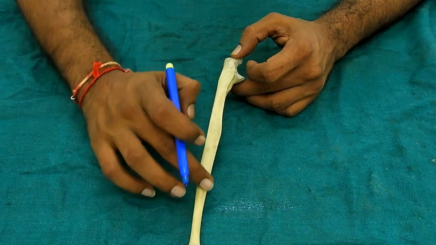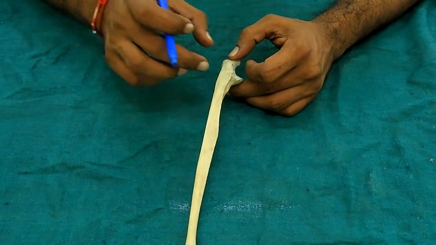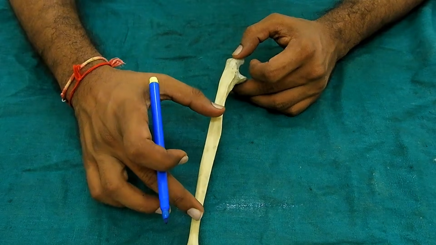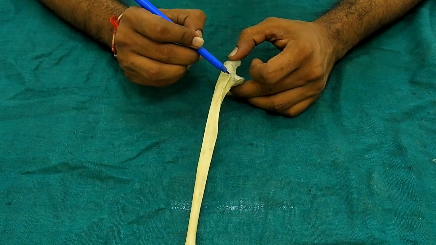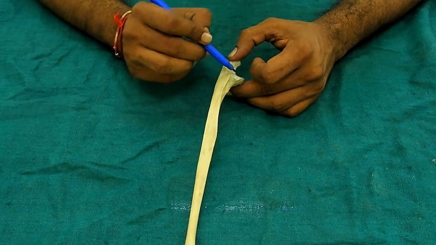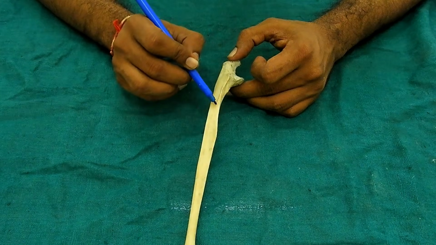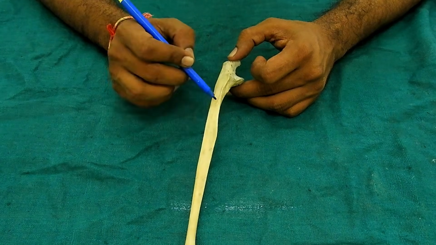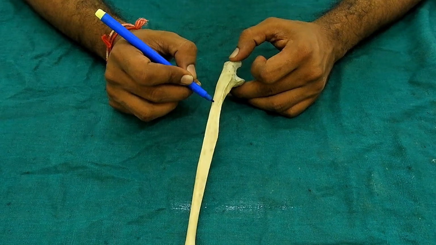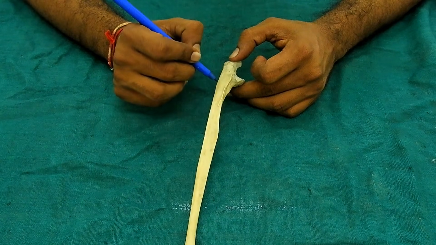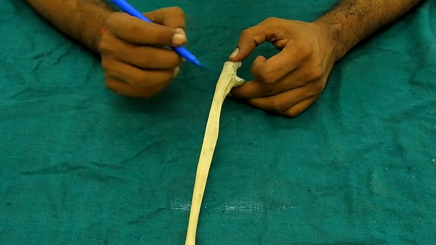Now the posterior surface is divided into 2 parts, the small upper part and the large lower part, by an oblique line which is passing from the posterior margin of a radial notch up to the posterior border. Now the small upper part provides insertion of an anconeus muscle.